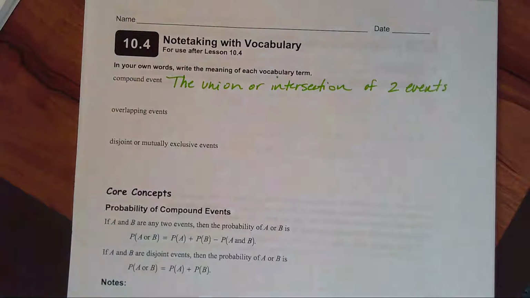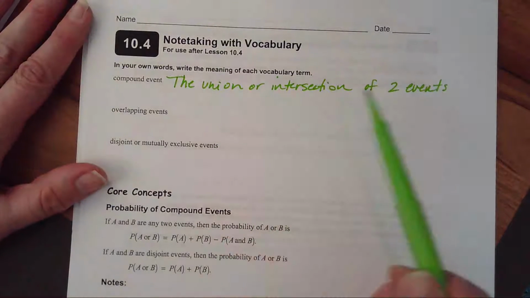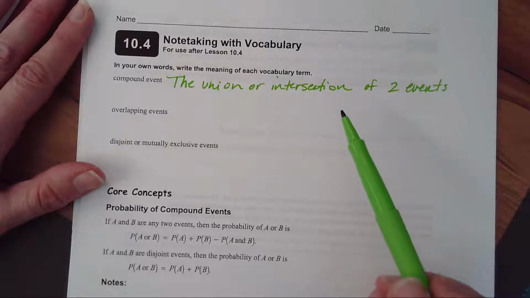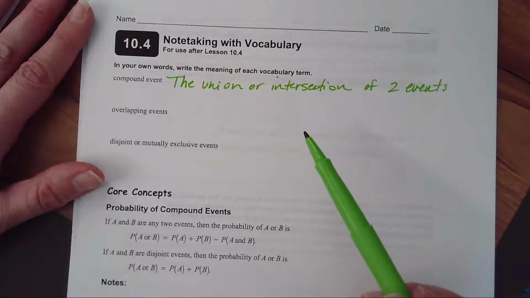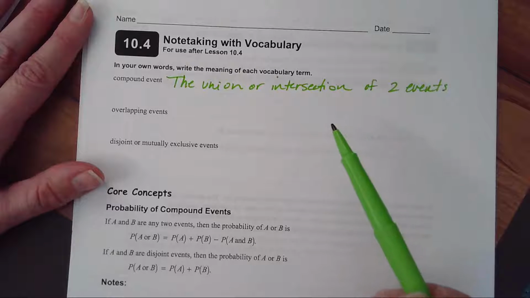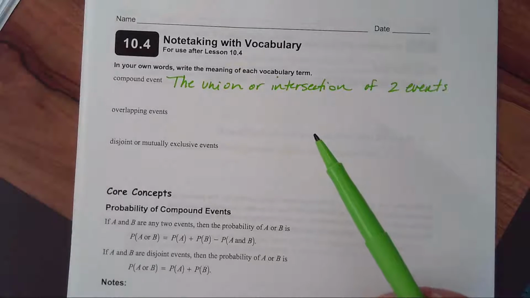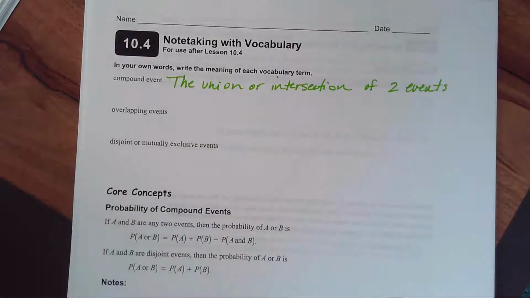In those scenarios we would have to account for the fact that if it's raining or Tuesday, what happens if it's both? So that's a compound event.